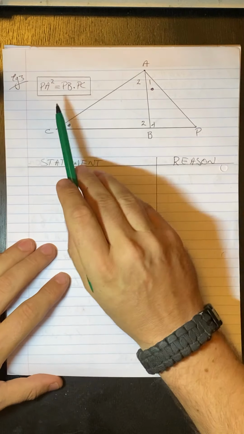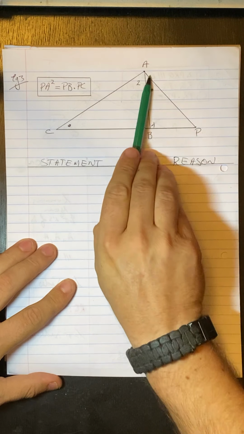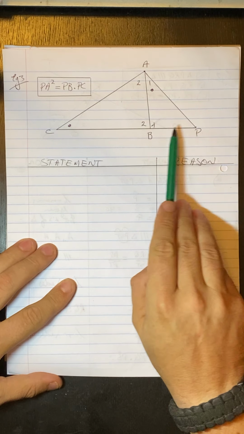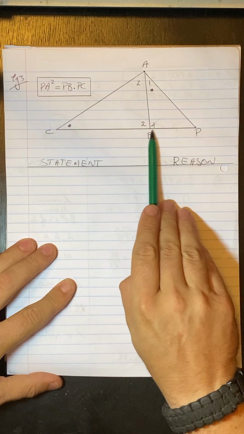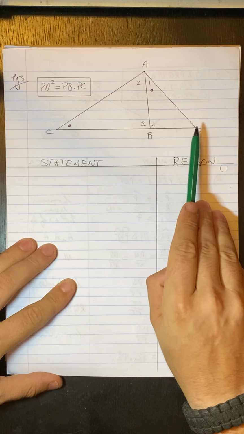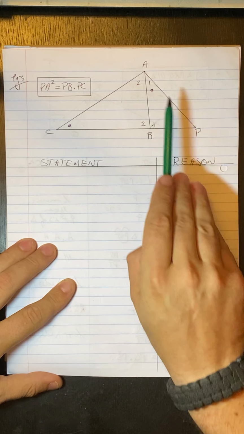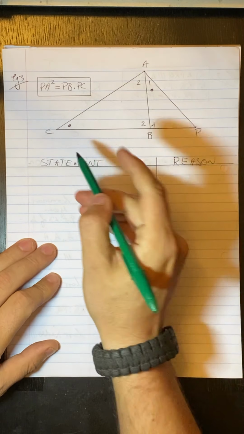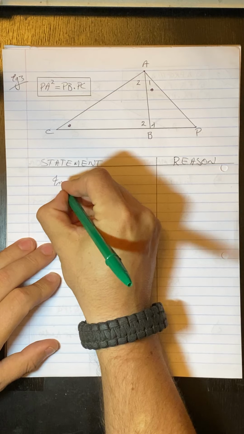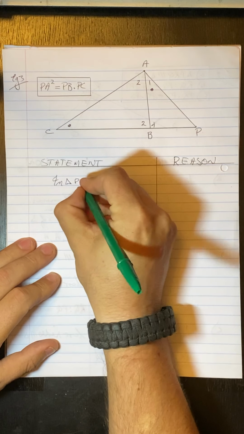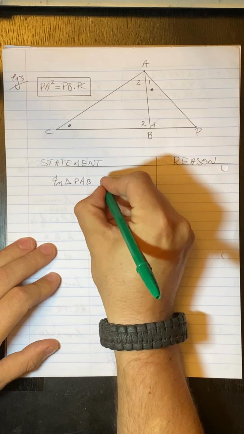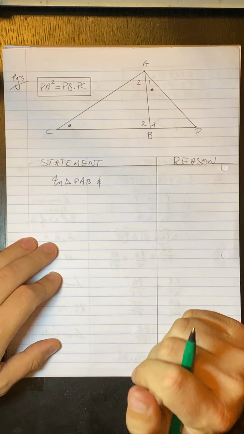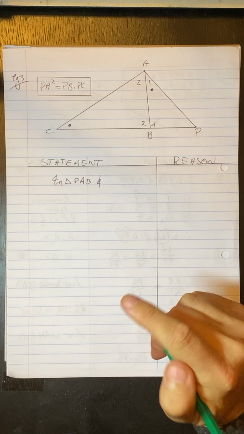So as you can see, the PA belongs to both of them. Then we have a PB. So we have PA, PB. So that must be this smaller triangle here, this PAB triangle. So that's the first thing I'm going to do, I'm going to say in triangle PAB. And the reason why I'm doing this, grade 12s, is because I want to prove similarity. Then I can get my ratios coming out.